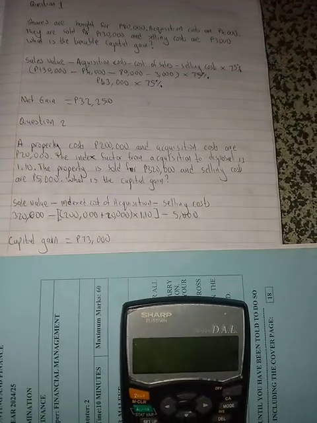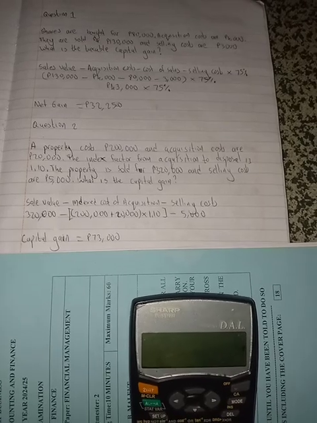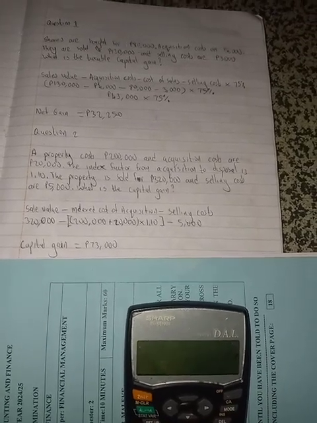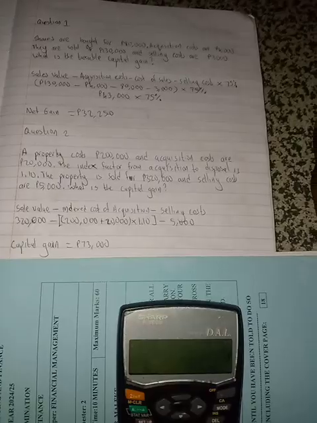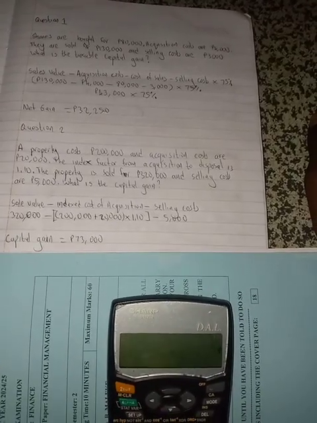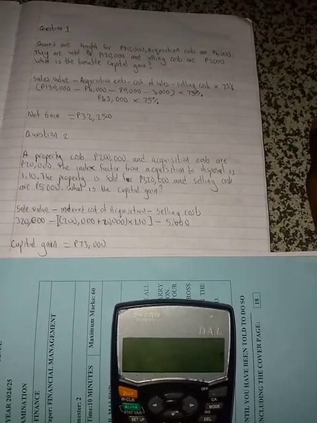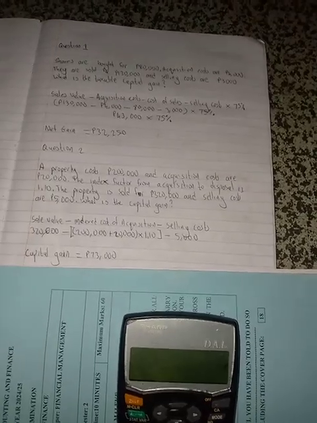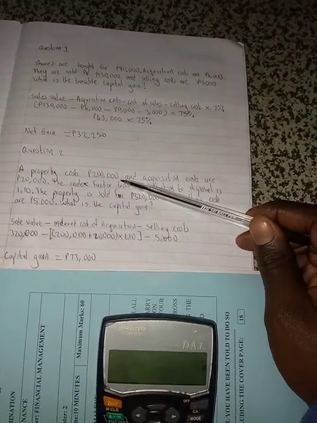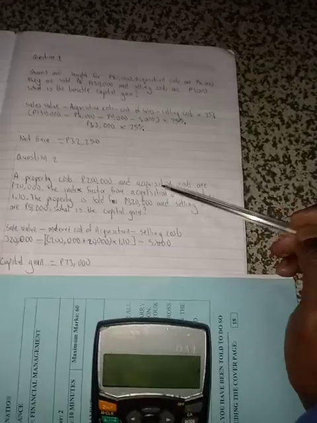So, like I said, it's very easy. From your question, identify the sale value. Determine the total cost of acquisition. The total cost of acquisition is made up of these costs here. They will tell you that a property costs whatever and the acquisition cost was whatever. That makes up the acquisition cost.